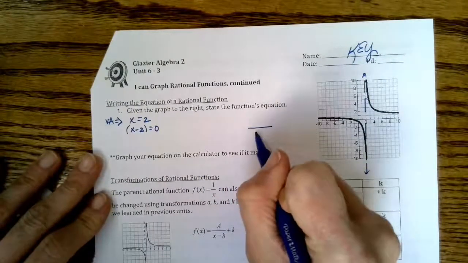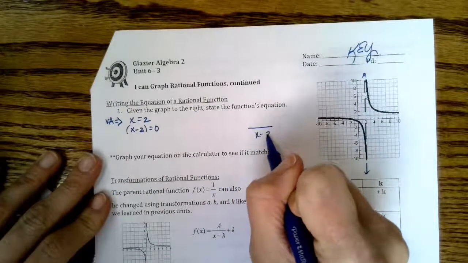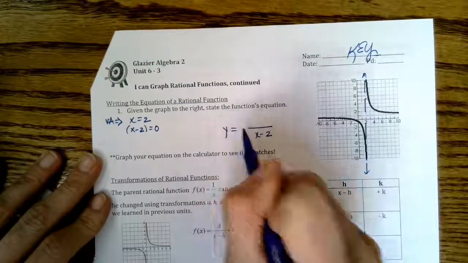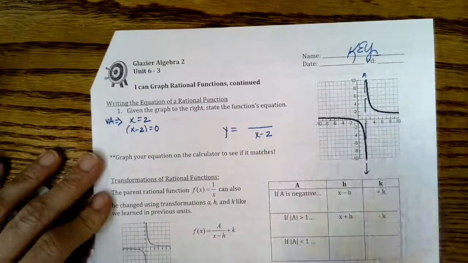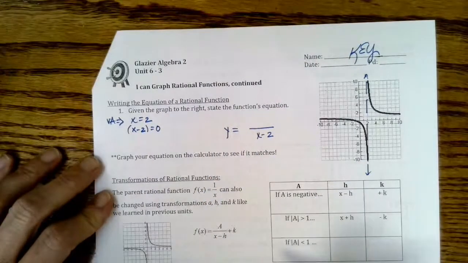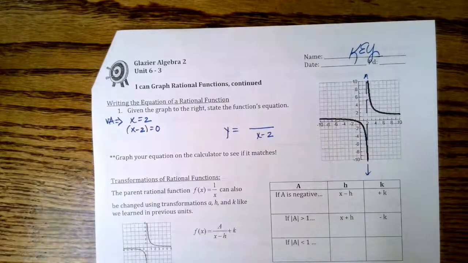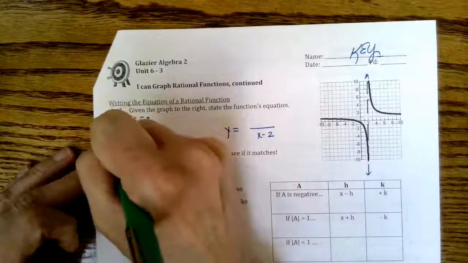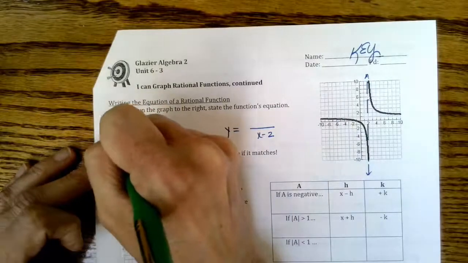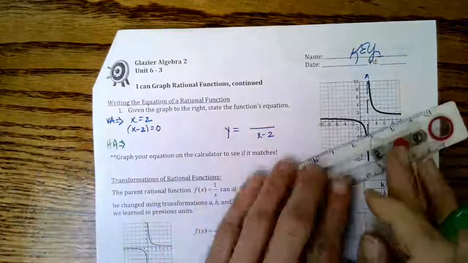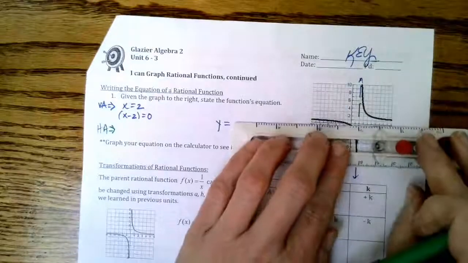So when I'm going to go ahead and build my equation, and remember every equation is y is equal to, I know that x minus 2 is in my denominator. Alright, let's talk about my numerator. When I look at my horizontal asymptote, I can go ahead and say, oh wait, it's not 0.